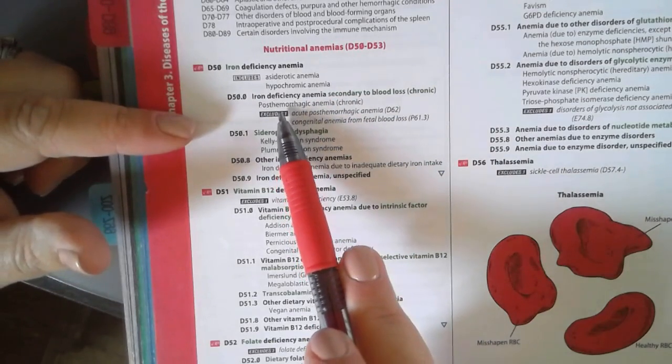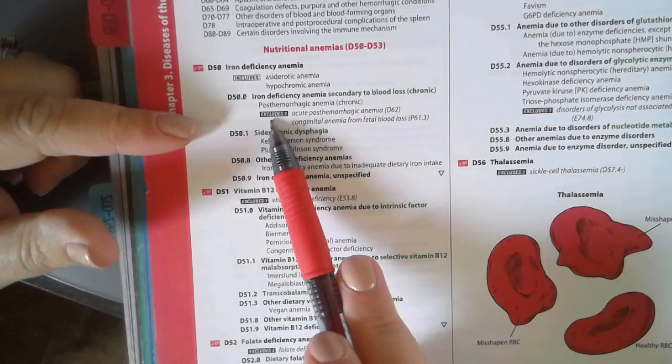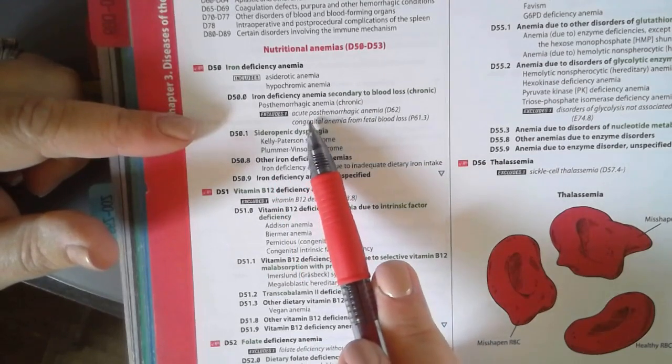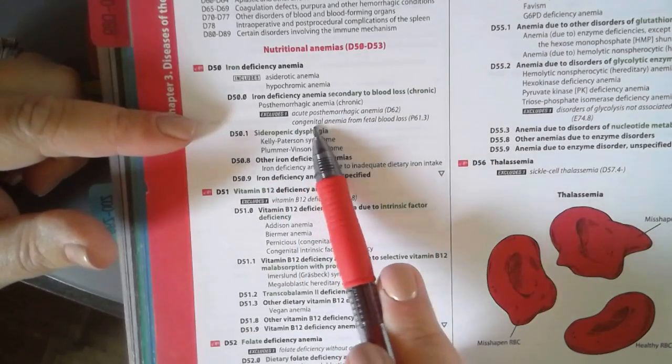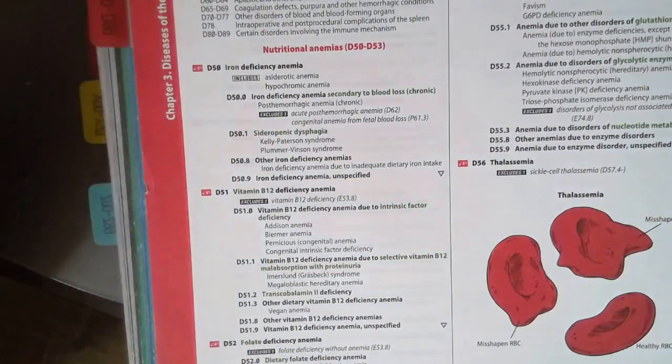It could also be post-hemorrhagic anemia. And then, again, we need to pay attention to these includes and excludes notes. So excludes states that acute post-hemorrhagic anemia and congenital anemia from fetal blood loss are not included in this D50.0 code. Now, I didn't mention either of those two factors, so it looks like this D50.0 code is going to be a good code for us to use for a woman who is suffering from anemia due to chronic blood loss. And so that would be what we would code then. That's our code selection.